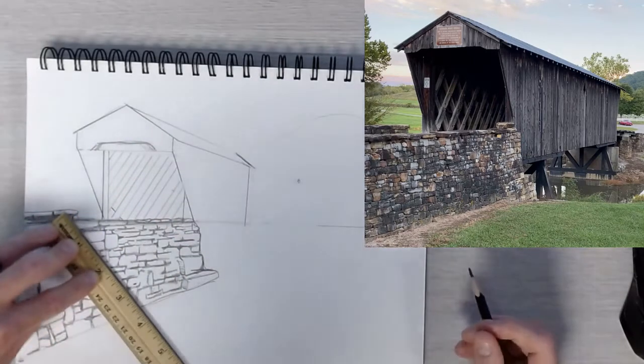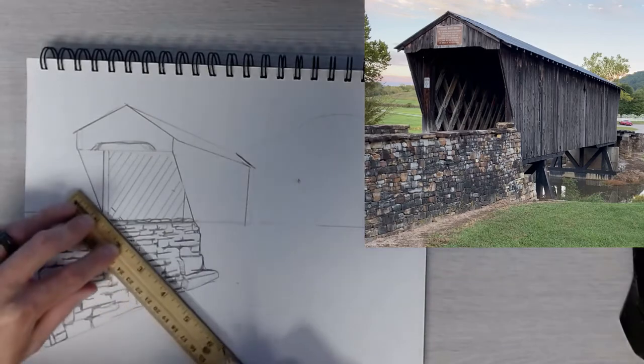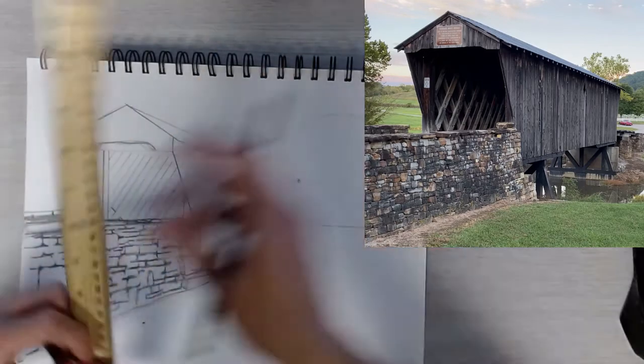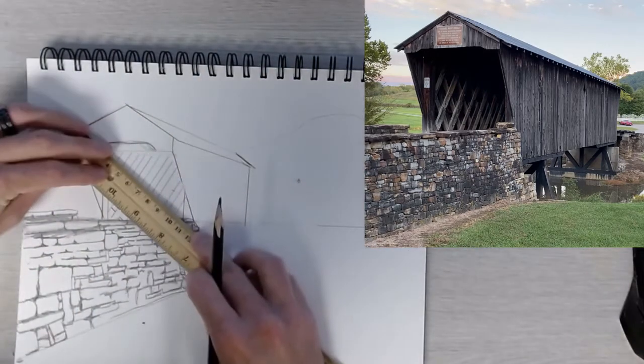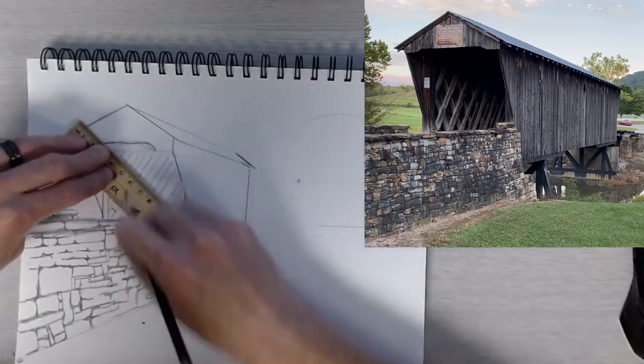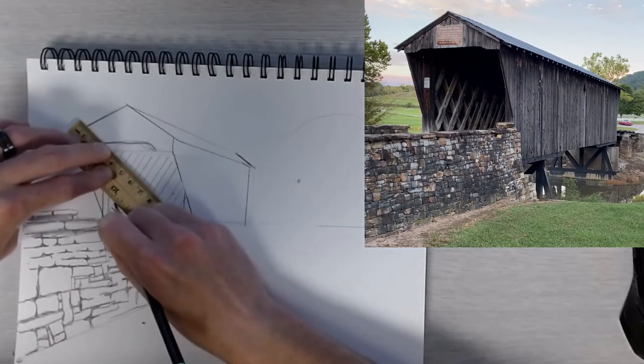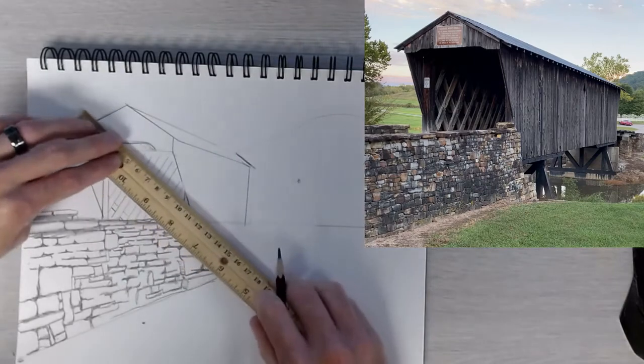So we make lattice work, just like that. And we are going to continue doing that using the same spacing apart that we did before with the last one. And we're going to make a lattice work on the inside of the bridge.